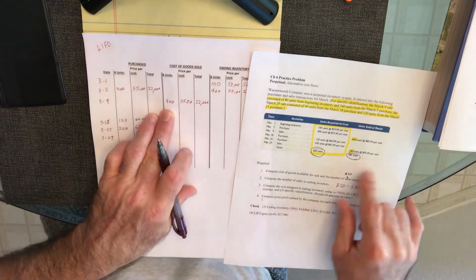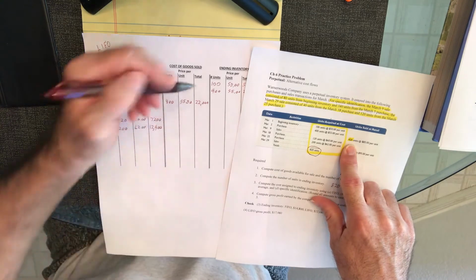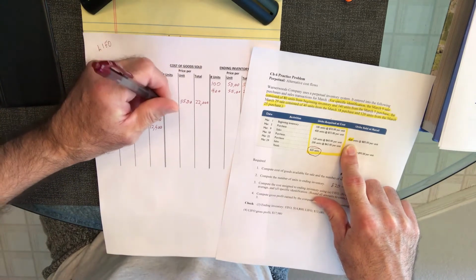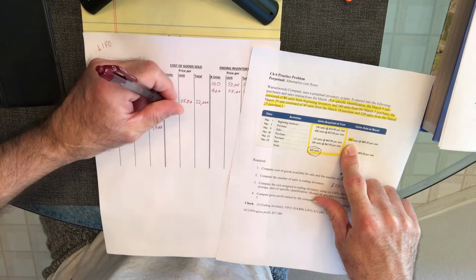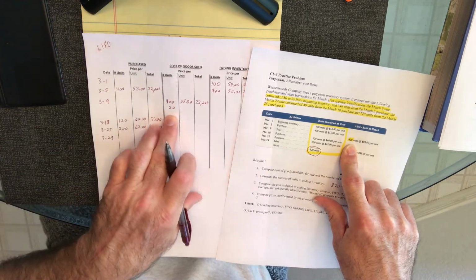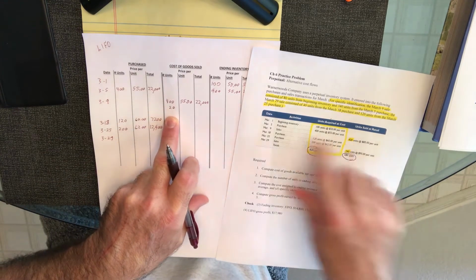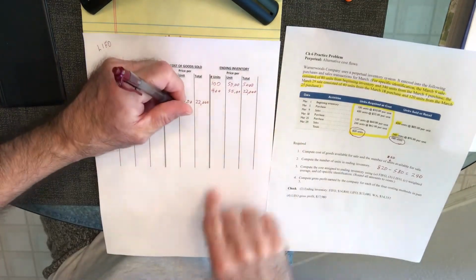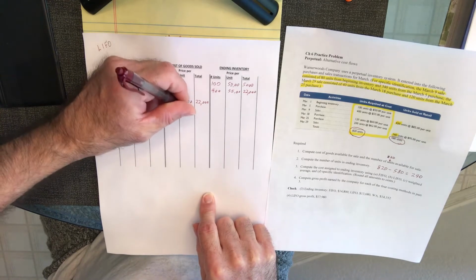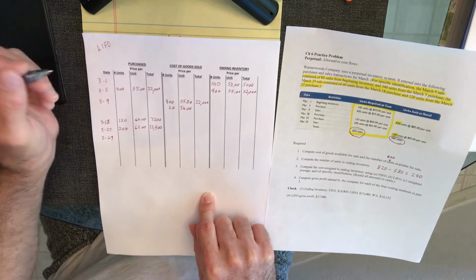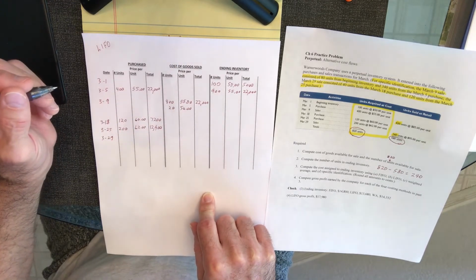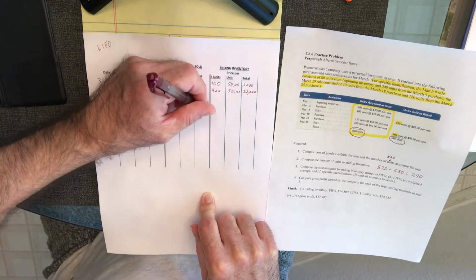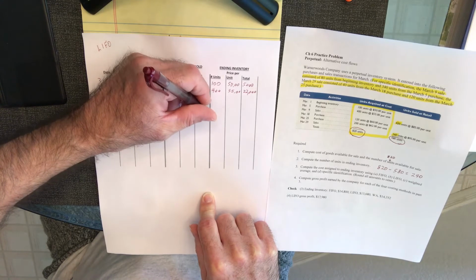And then I need to come up with another 20 units, so I'm going to pull it out of my beginning inventory of 100. So I'm going to record 20 here that I sold. I sold 20 units at a cost of $50 each. 20 times 50 should come out to be 1,000.